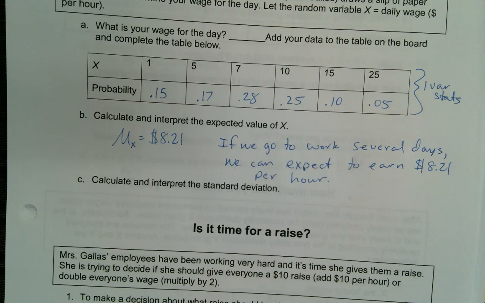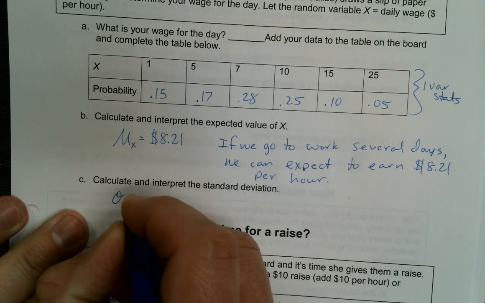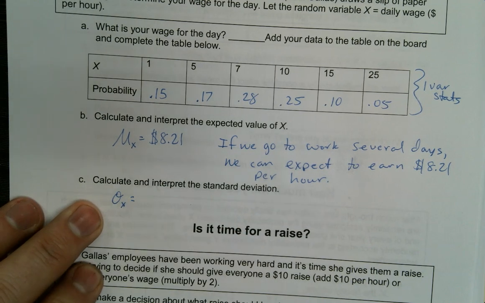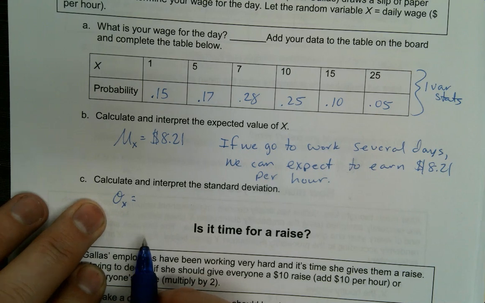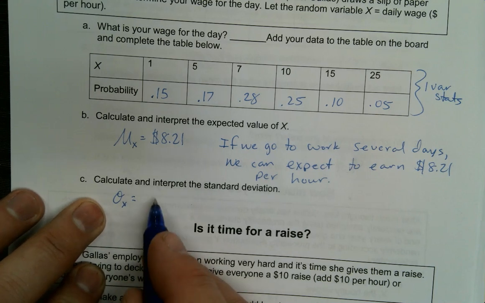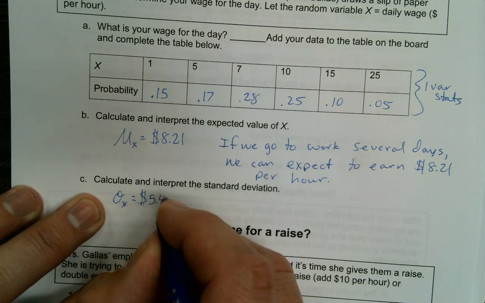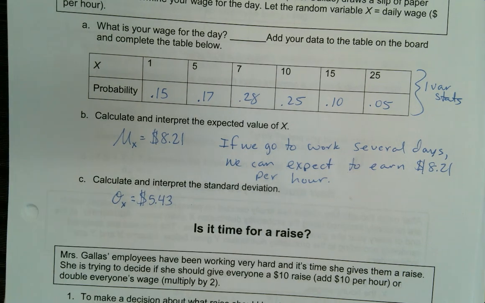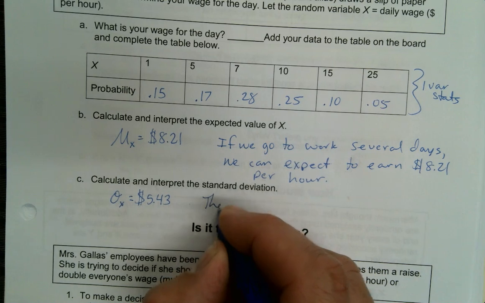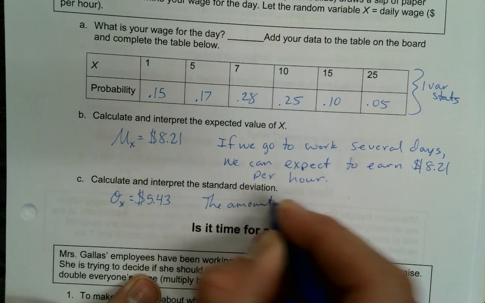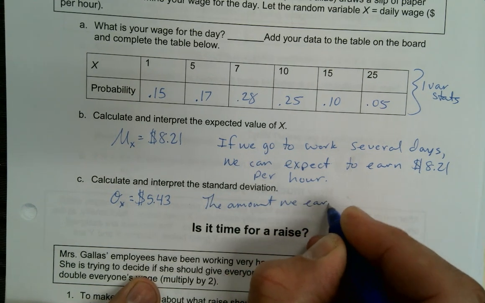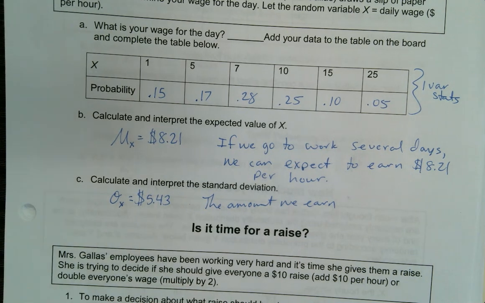What about the standard deviation? What did you say? I didn't hear you. 5.43. And what does that number tell us? What do we know about that? What's that number tell us?